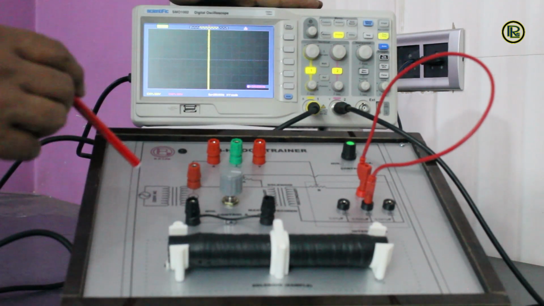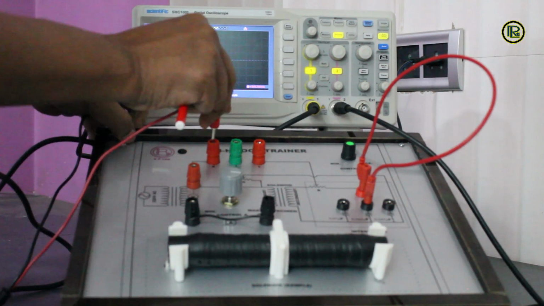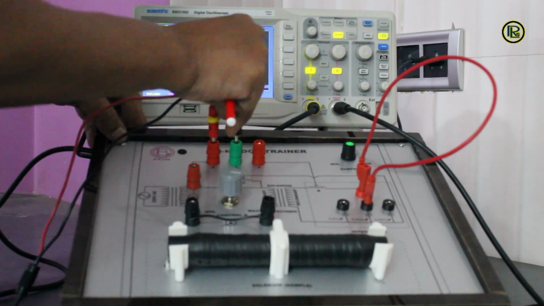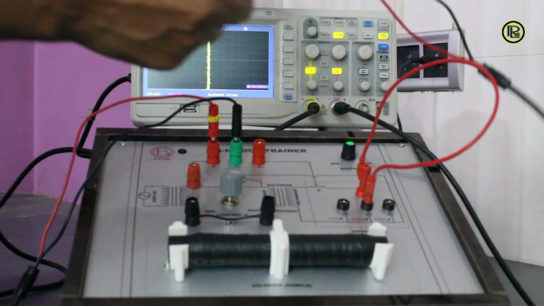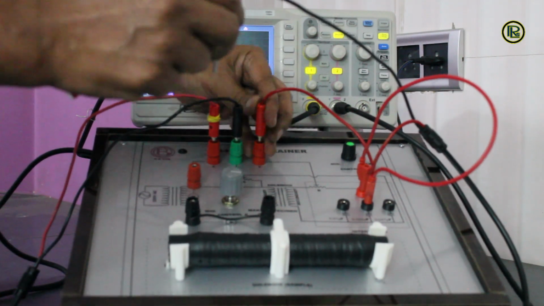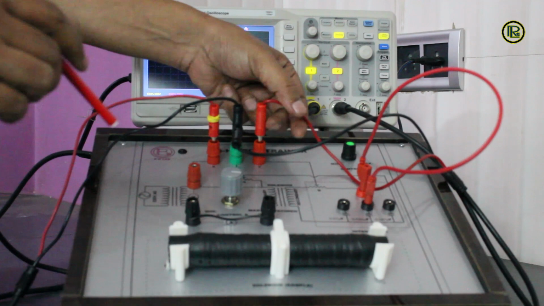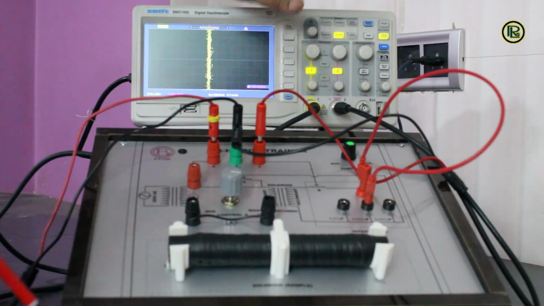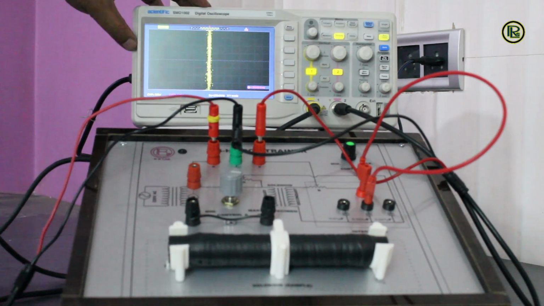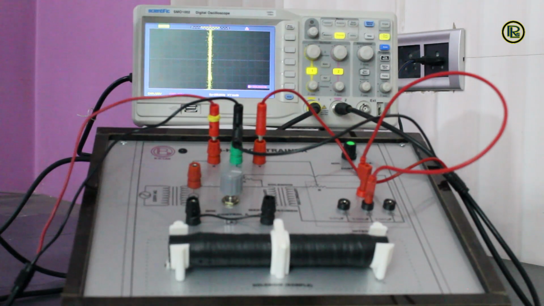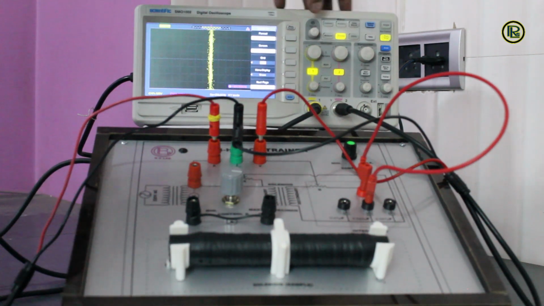So I have the CRO, I have X channel and Y channel. X channel signal is between this one and the ground, and the Y channel signal is between this terminal and the ground. So I am making them short, and these two signals are taken in the oscilloscope, and the channels are in the AC mode with the scale of 1 volt in each channel, and I am displaying the signal in the XY mode.